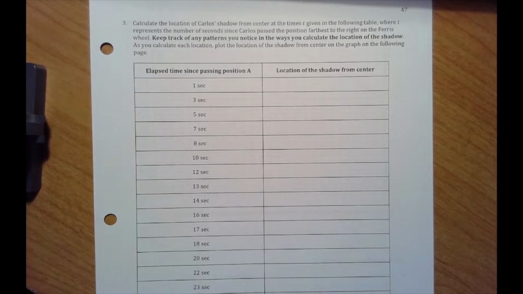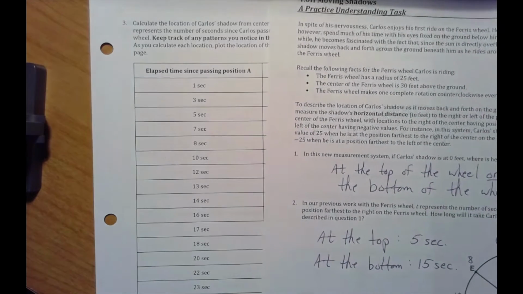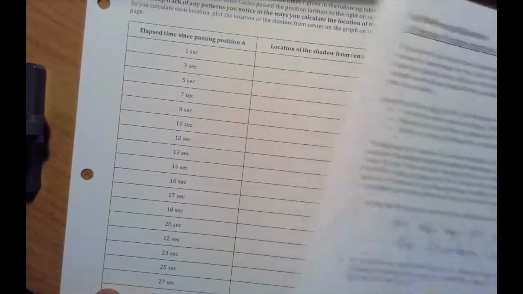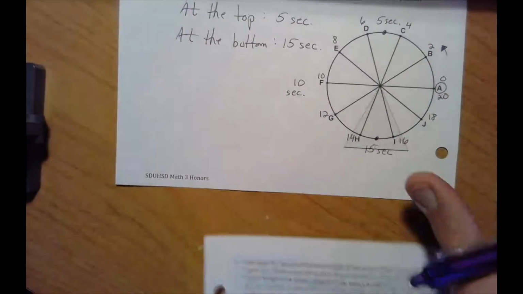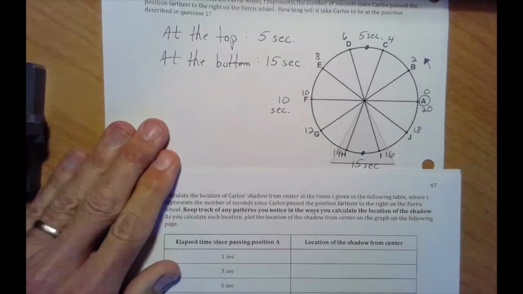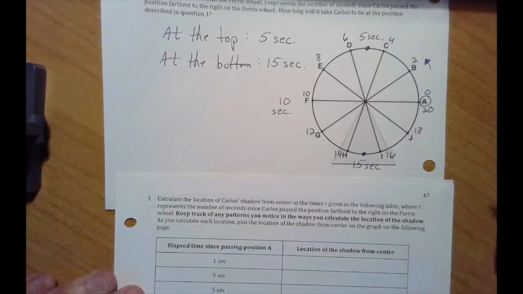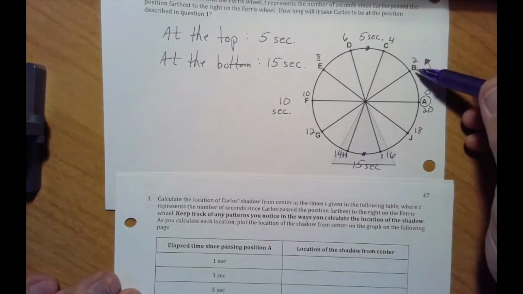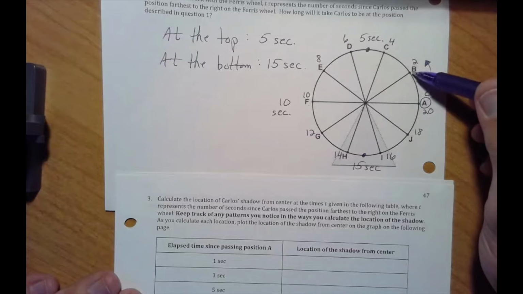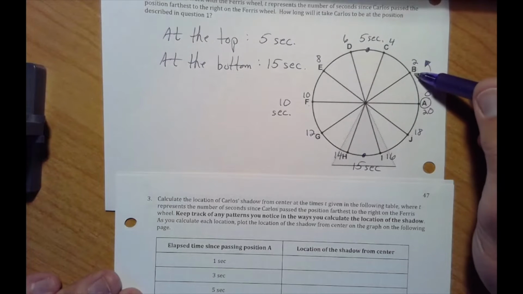So notice, if we look at the previous diagram, and these problems, hopefully I can show you both. Notice on this diagram, you certainly have some values that are similar. So it's going to have the same shadow distance at J and at B, so at 18 seconds and 2 seconds.